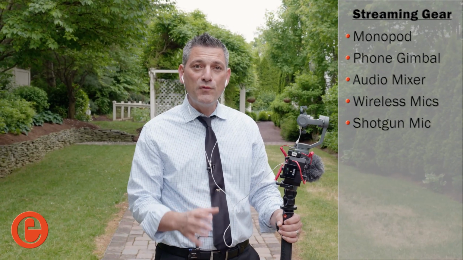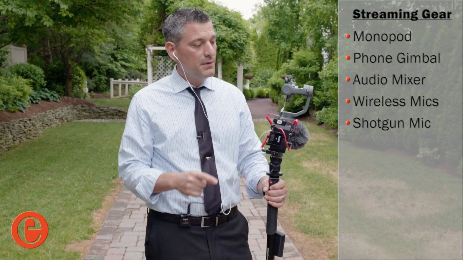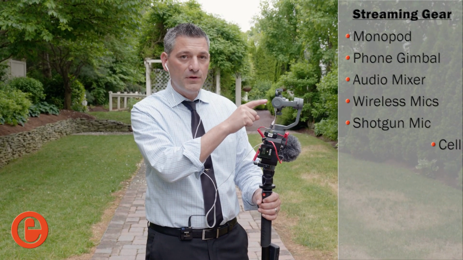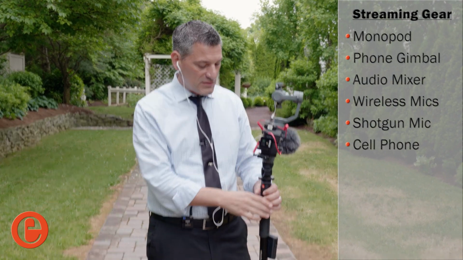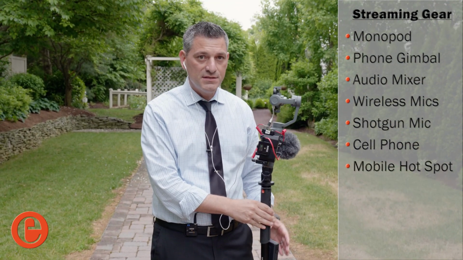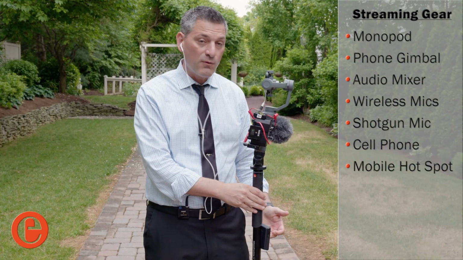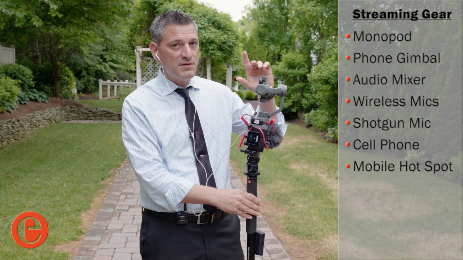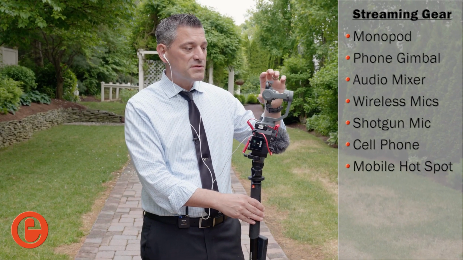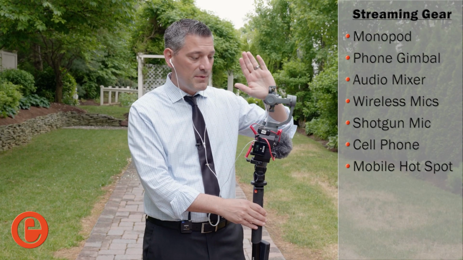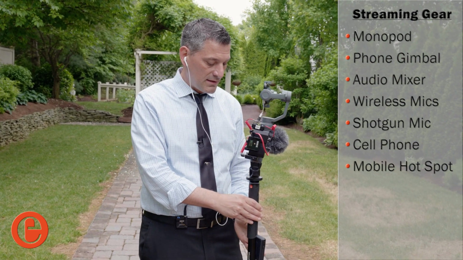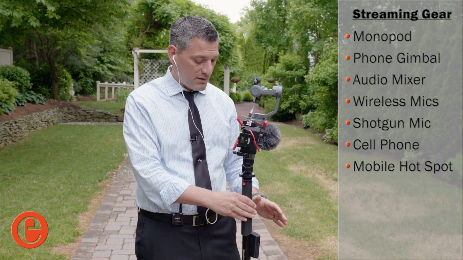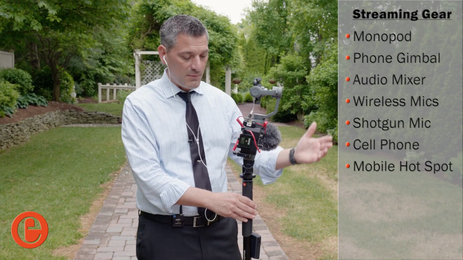I also keep it pretty simple for the streaming connection as well. So I'm using the iPhone 11 Pro, as well as a hotspot. This is my personal hotspot. This is Verizon, but any one of them, AT&T, and on my cell phone is T-Mobile. T-Mobile's nice because the package I'm using is unlimited, and the hotspot, I have about 120 gigs on there loaded that I can use for events for the month.